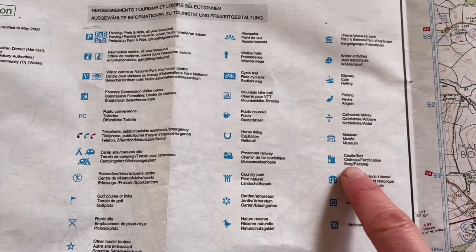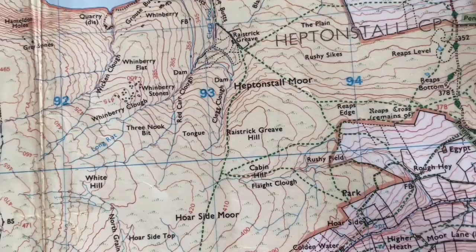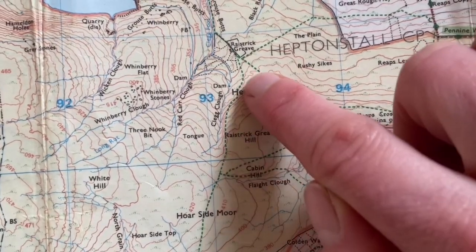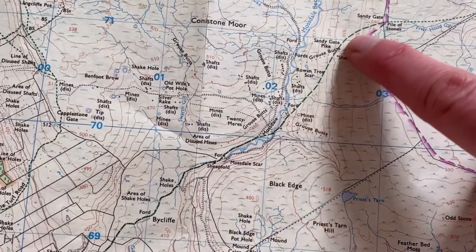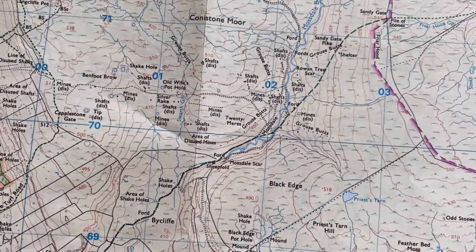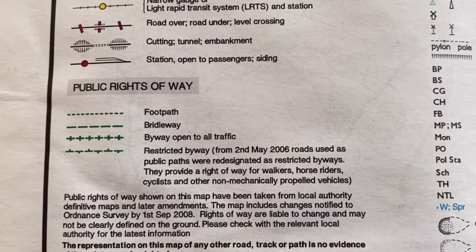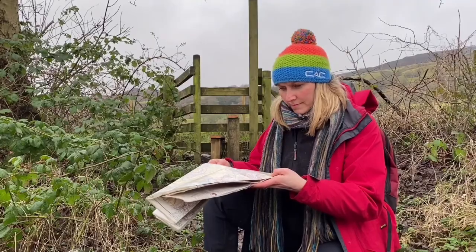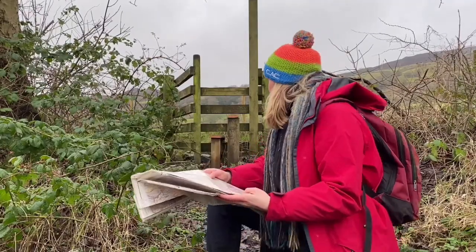This castle shape means there's a castle. This dotted green line means it's a footpath, and this one, made of longer green dashes, is a bridleway. That means I could ride my bike along here, or even a horse. But as I've not brought a bike or a horse with me, I guess I'll just have to walk.